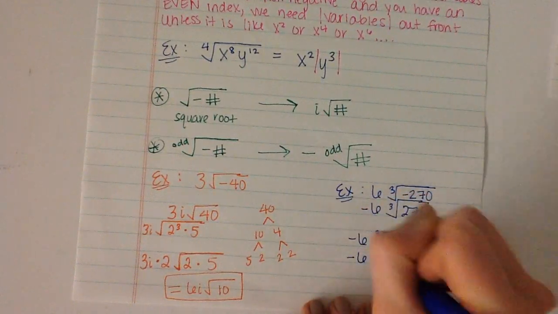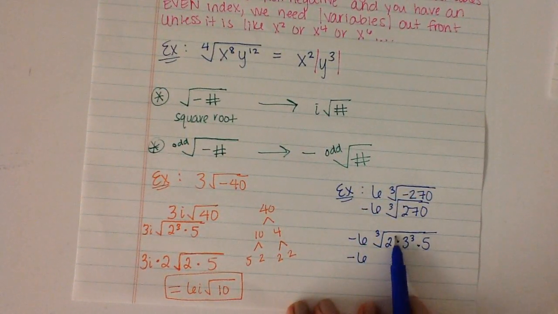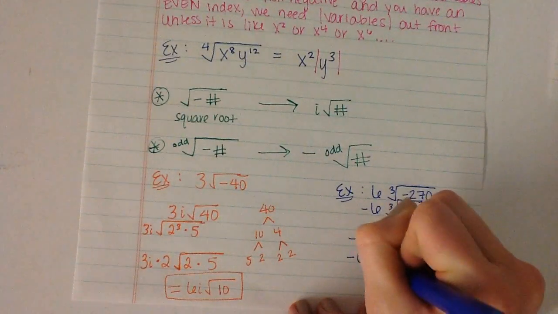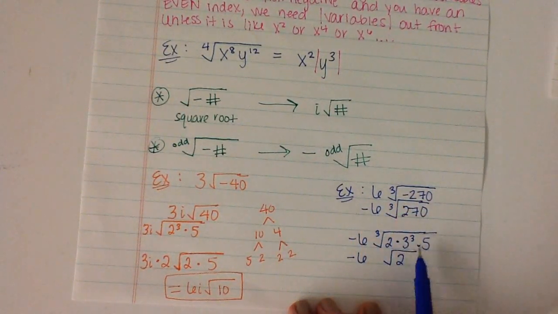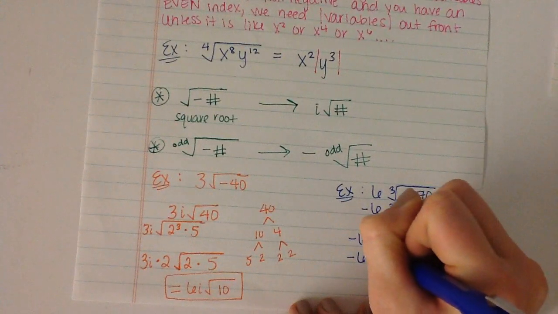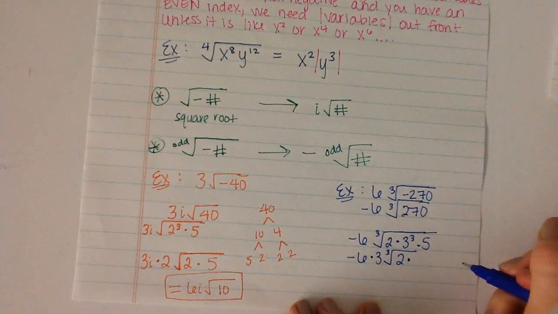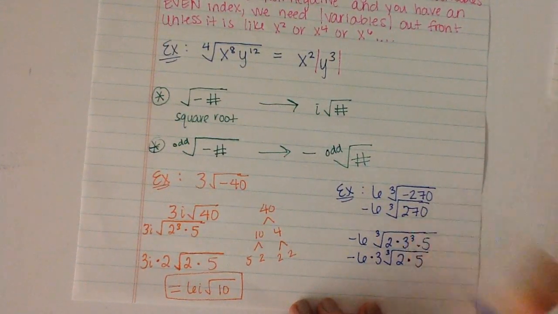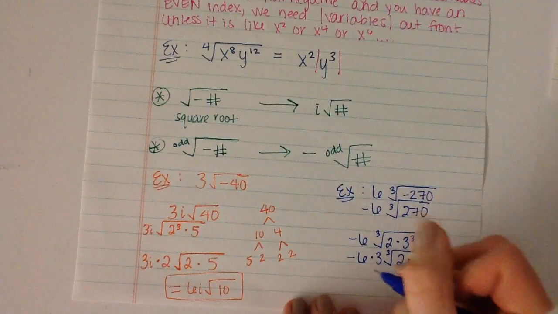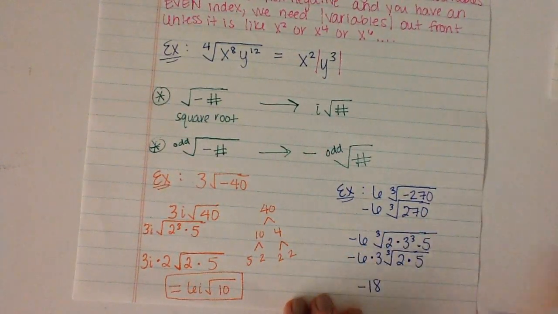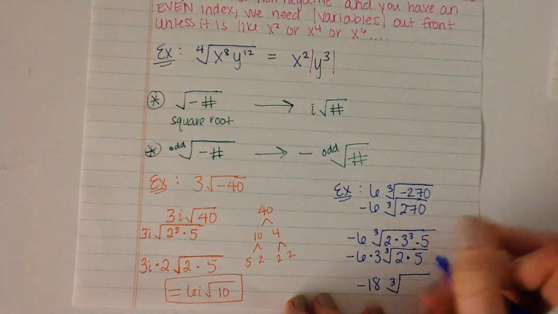So we have negative 6. Okay, this is really 2 to the 1, so 0 groups of 3 can go into 1. So 2 is going to stay on the inside. We have 3 cubed. Well, one group of 3 can go into 3, so we can bring a 3 out. And we still have the cube root of 2 times 5 to the 1. 0 groups of 3 can go into 1, so 5 stays on the inside. So if you simplify that, negative 6 times 3 is negative 18. And we have the cube root of 2 times 5, which is 10.